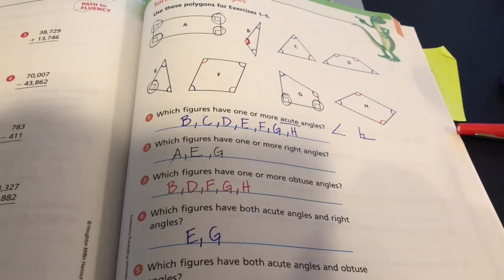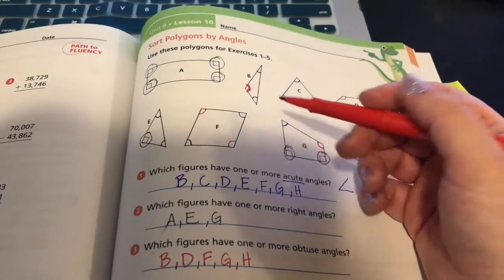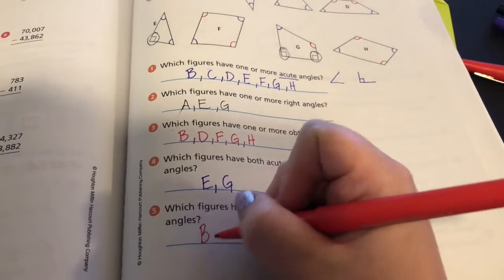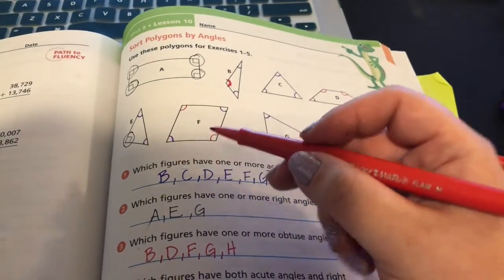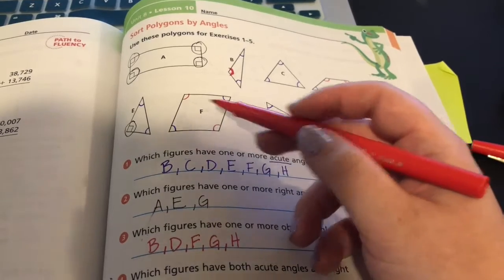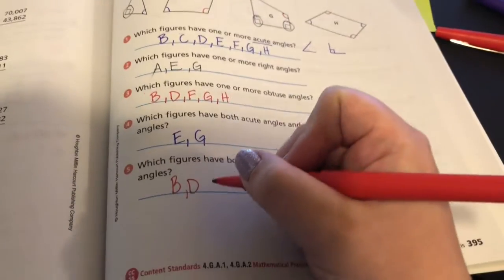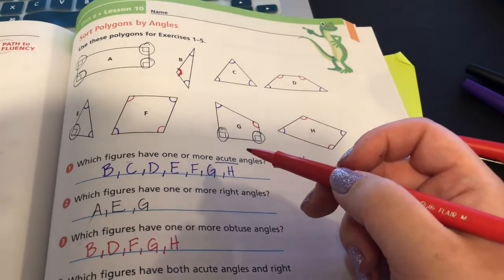Now, which figures have both acute angles and obtuse angles? Acute and obtuse. So we're looking for purple and red. It looks like B has acute and obtuse. It looks like D has acute and obtuse. Looks like F has acute and obtuse. It looks like G has an acute and an obtuse.